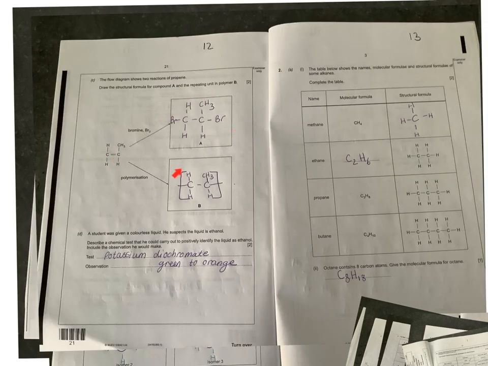So again, what would happen if you had bromine over the double bond? You get the Brs added to it. It would remove the double bond. What would happen if you made a polymer? Make sure you include the n, which I seem to have forgotten on every question so far.